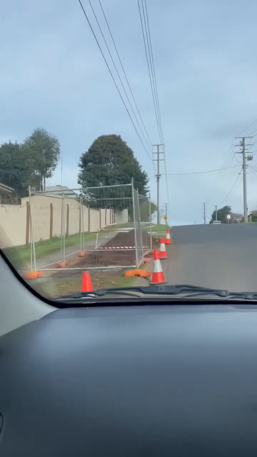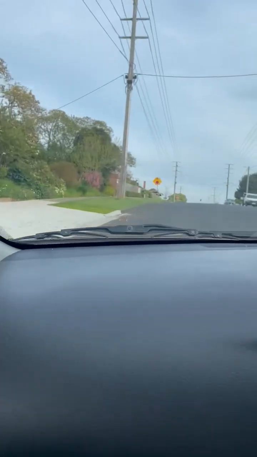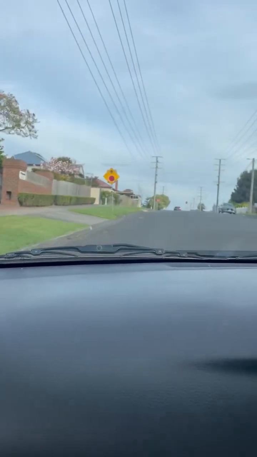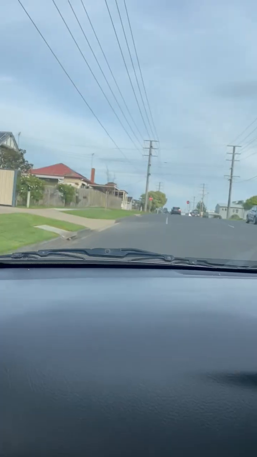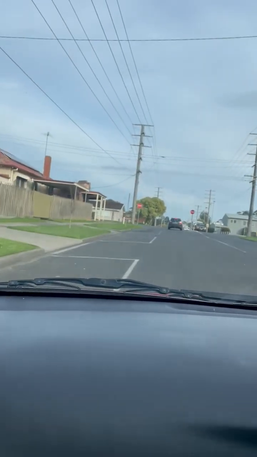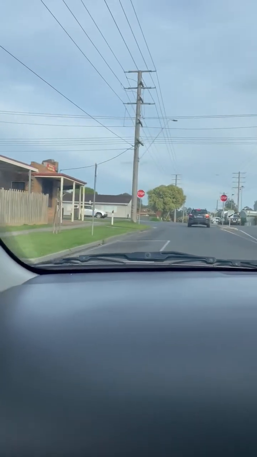At the end of the street, turn left. And what is this sign? So at the stop sign, what are the things you need to do? Stop 3 seconds. 3 seconds.